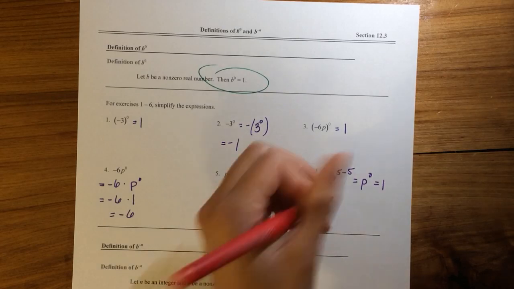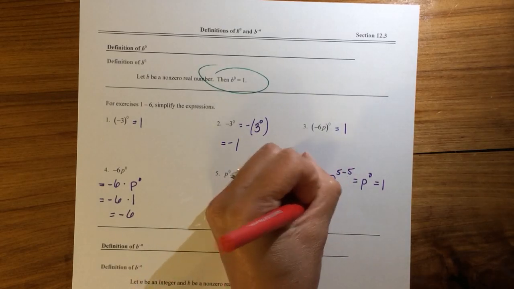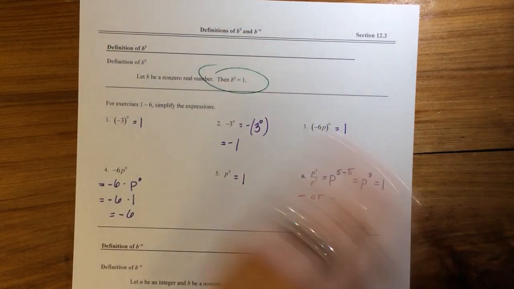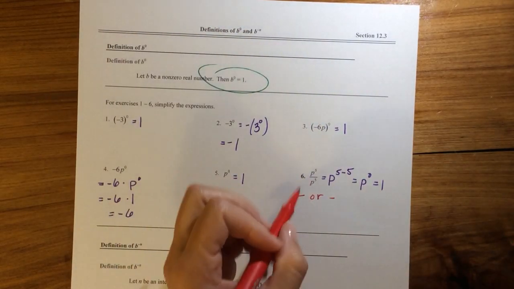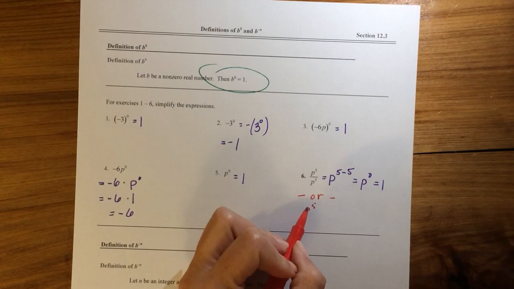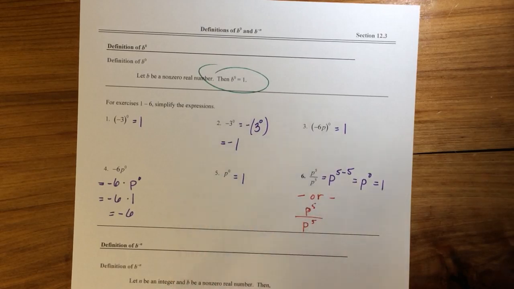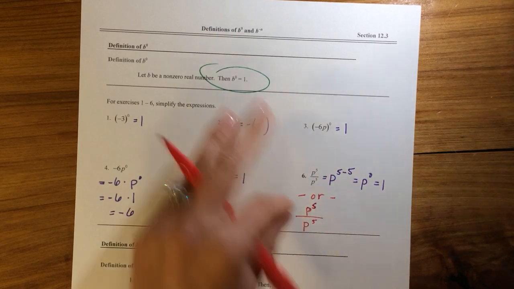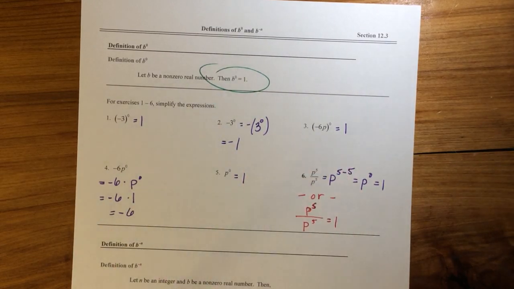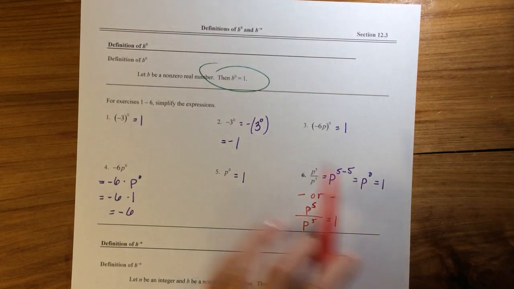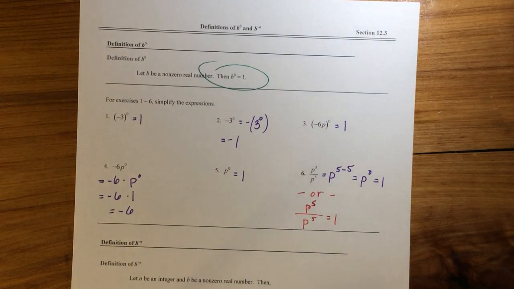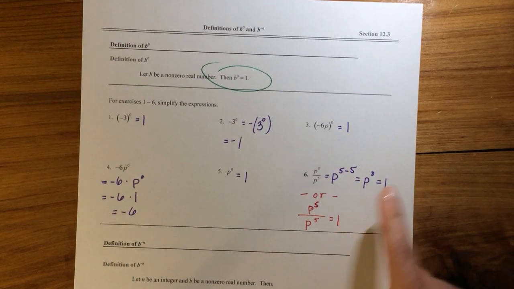Another way to think this through, remember, if it's different, it just means different. Different does not mean wrong. What is anything over itself? Right, you have a carbon copy in numerator and denominator, also 1. But this way, hopefully, obviously, doesn't use the idea we're trying to get used to, 0 as an exponent, but it still gives us the same output.